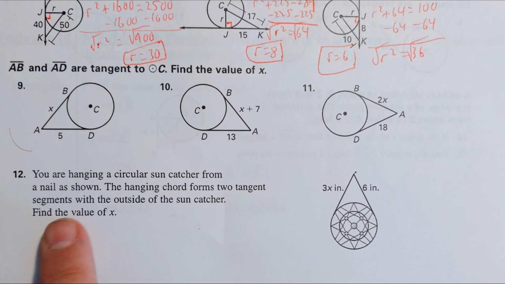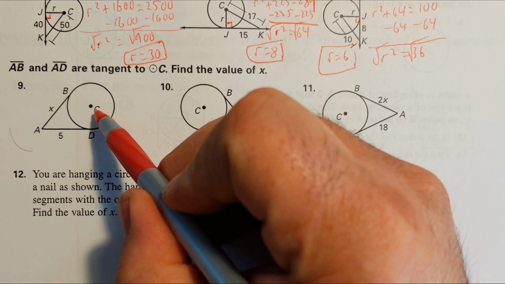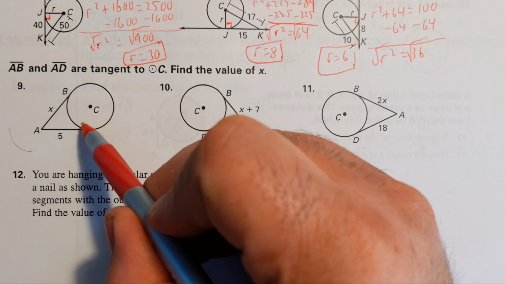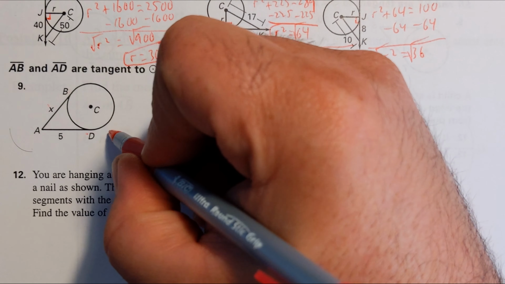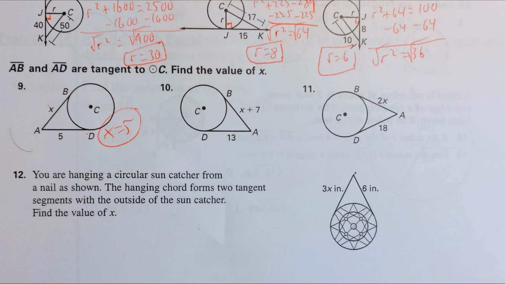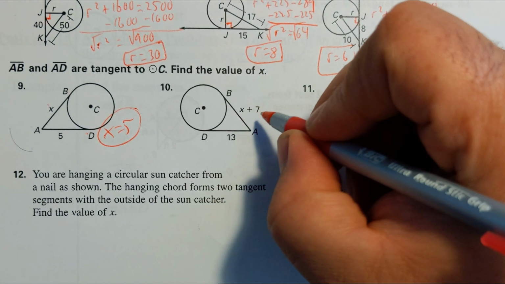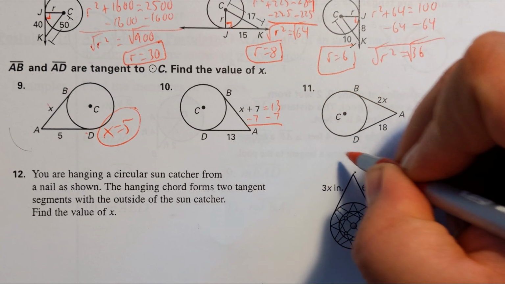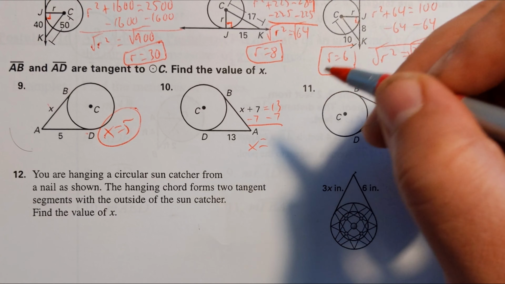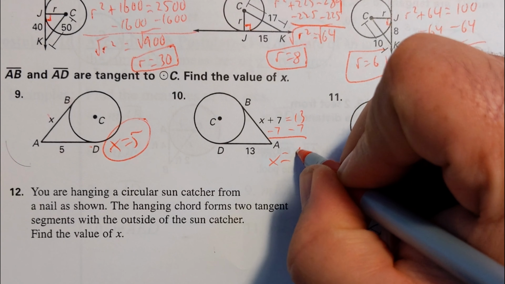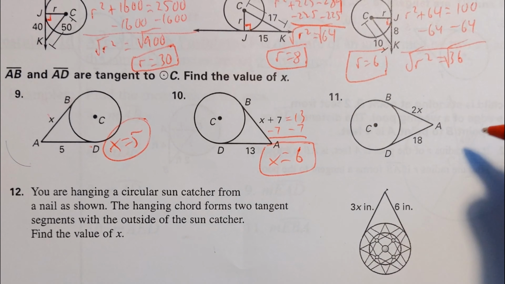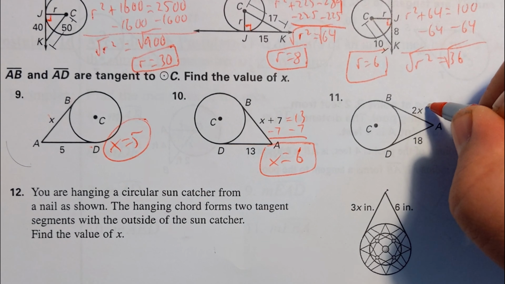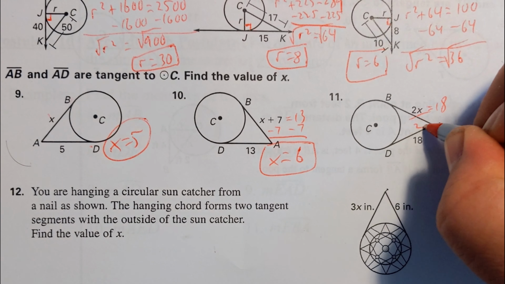Last section on this is the jack-in-the-box problems. So right here, remember that if it looks like a cone shape, you know these have to be equal. Done. Over here, these are also equal. So on this one, you got to do a little bit of algebra. Subtract 7 on both sides, you get 6. Same thing here, a little bit of algebra. These are equal to each other. Divide both sides by 2.